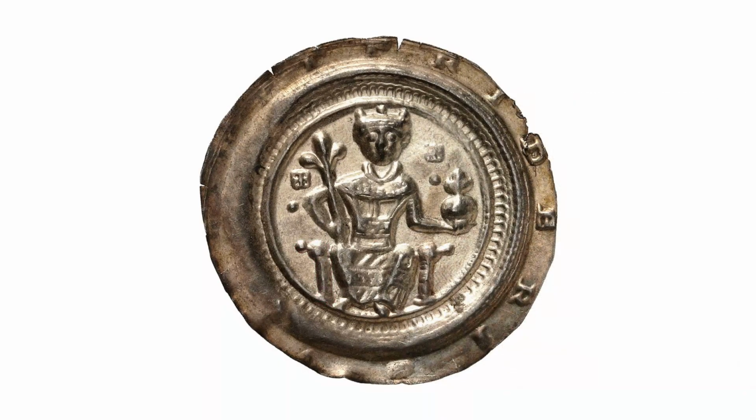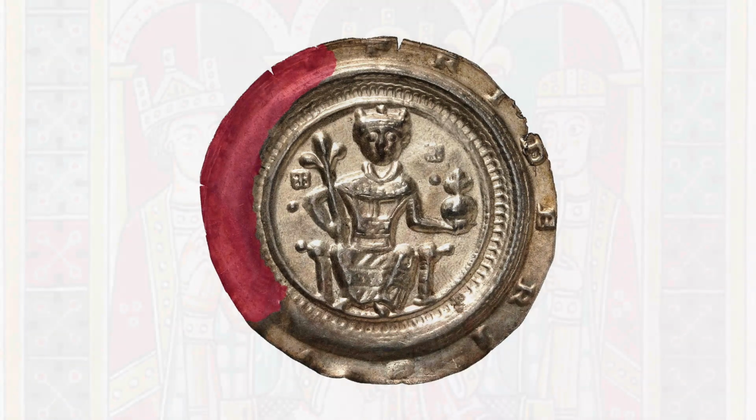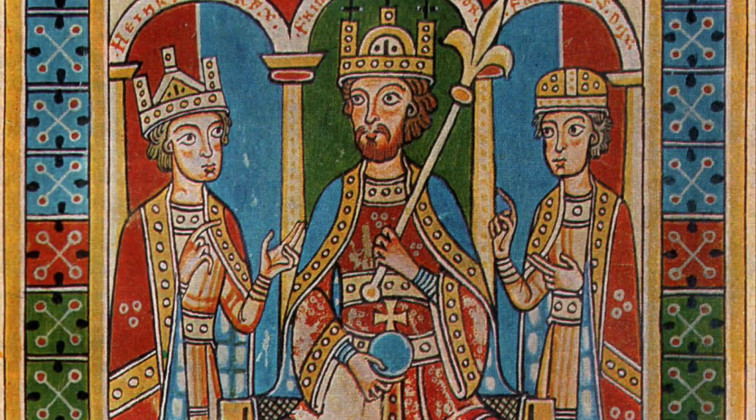But Frederick is not shown as German king here. Look at the edge of this Bracteate. You can read his name, Fridericus. The second part of the legend is not fully struck. IMPT, Imperator, meaning Emperor Frederick. As emperor, Frederick was above all other kings in the medieval hierarchy.